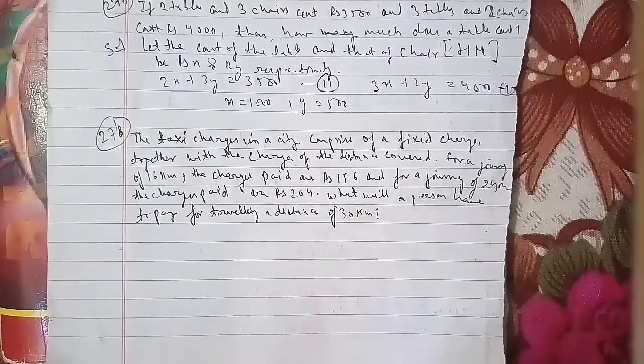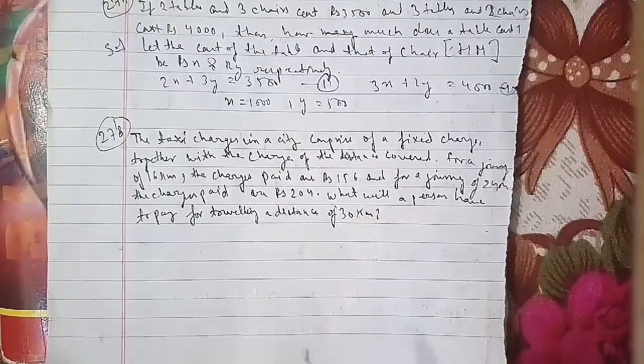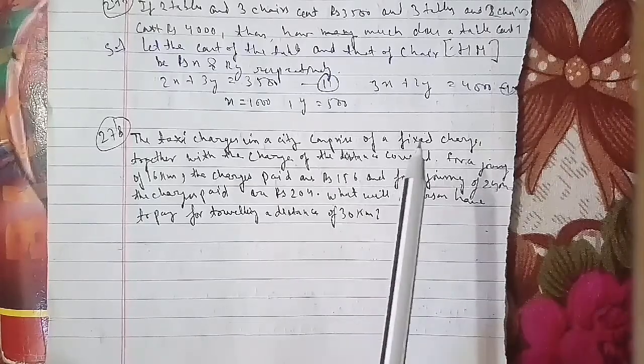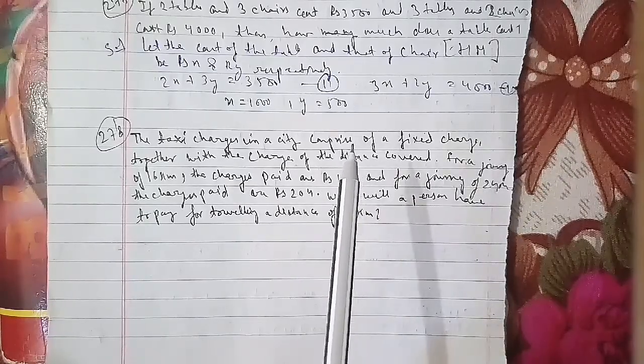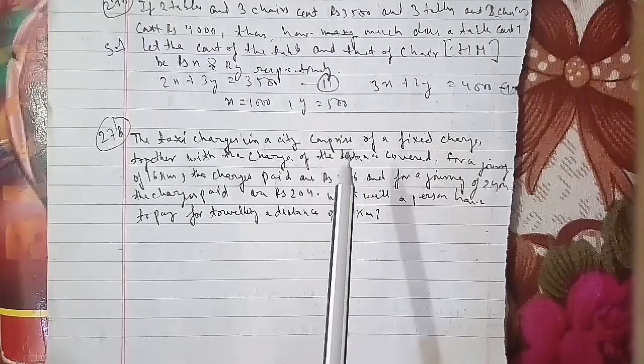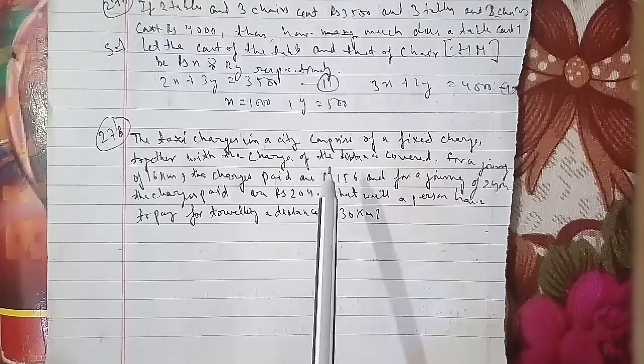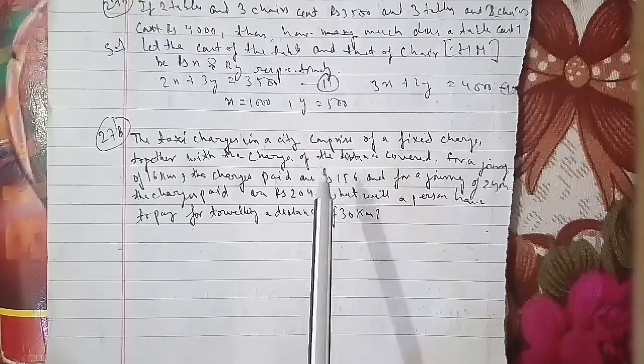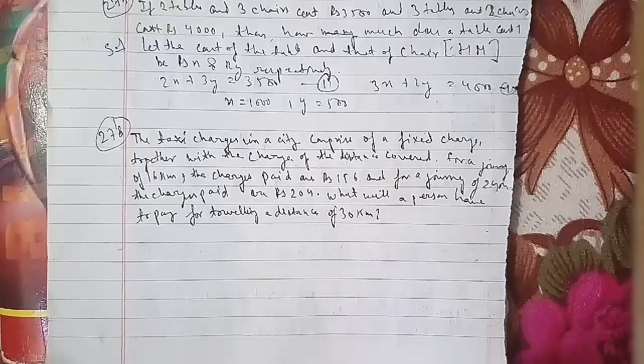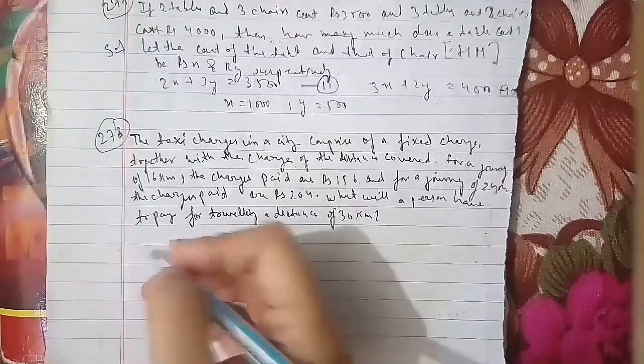That is what we have to answer. The options for this are 236, 240, 248 and 252, and that is also an important one. So let's go ahead for the solution.